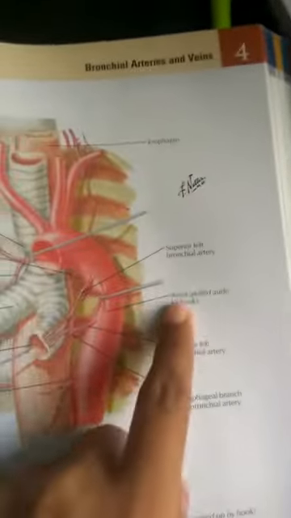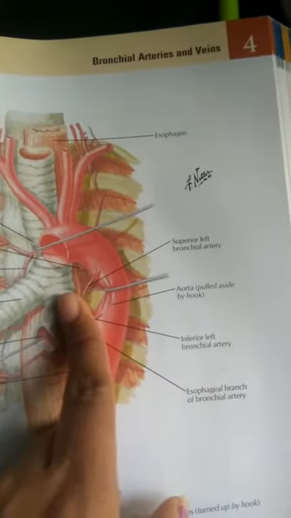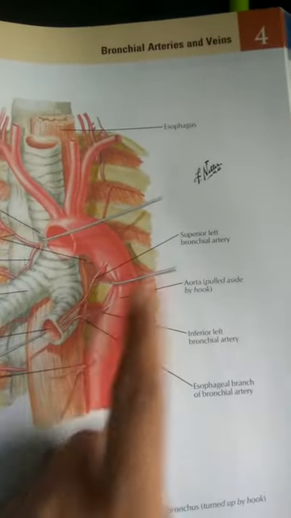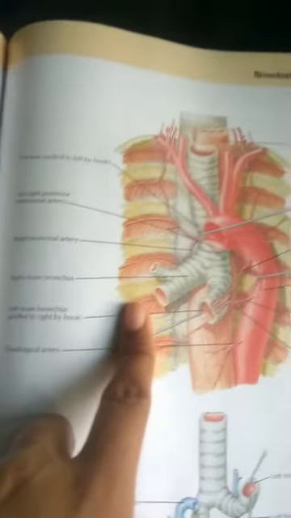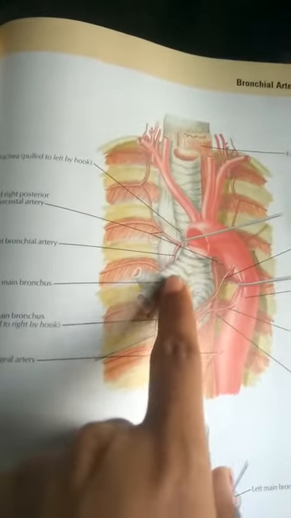The left bronchial artery is 2, right, derived from the descending thoracic aorta. You can see the superior left bronchial artery and inferior left bronchial artery, right, 2, but our right side is only 1. So you can see the right bronchial artery has only 1 branch. It doesn't have 2, but the left side is 2.